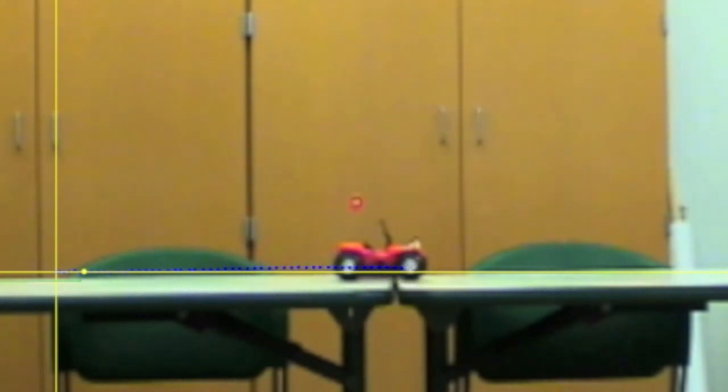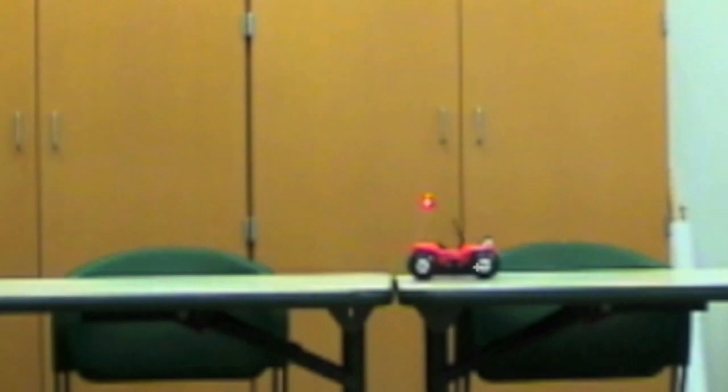Notice how evenly spaced the blue dots are. With every dot drawn, the spreadsheet in Logger Pro writes down the x and y coordinate of the dot and the timestamp as well.